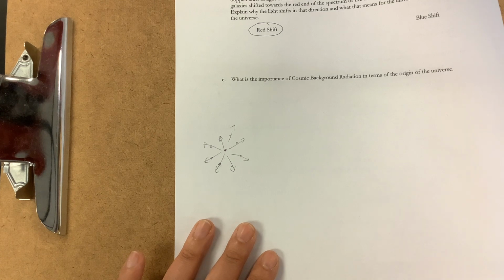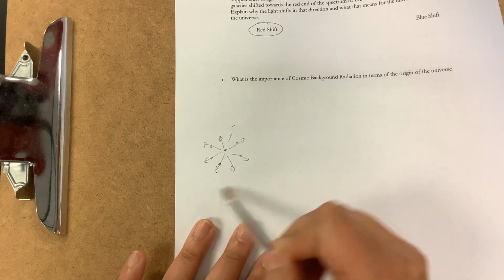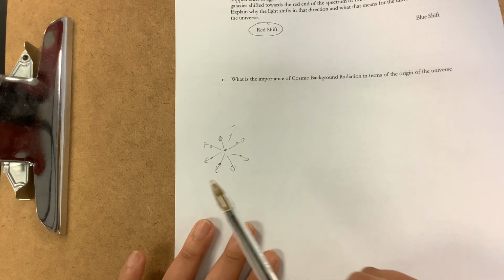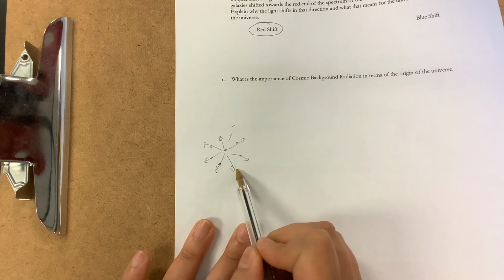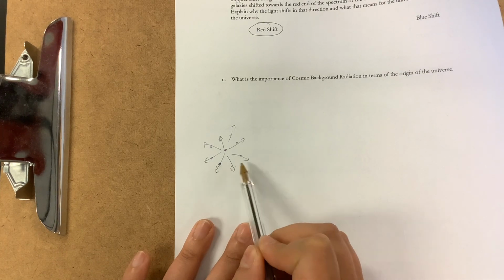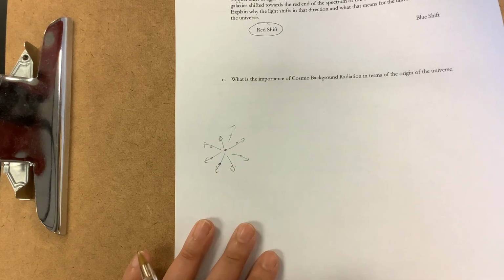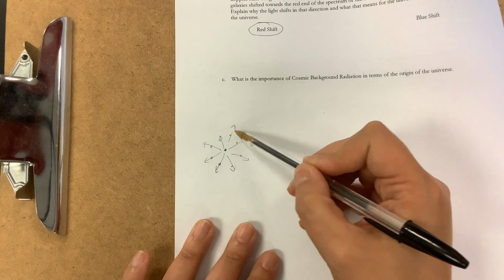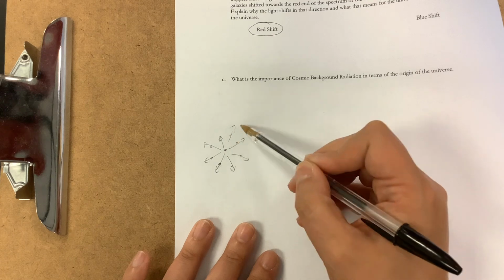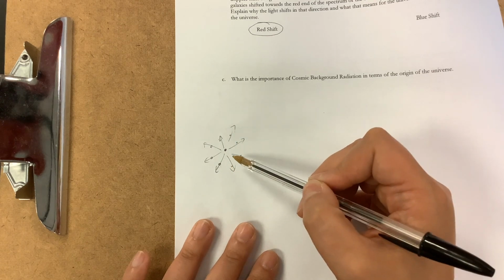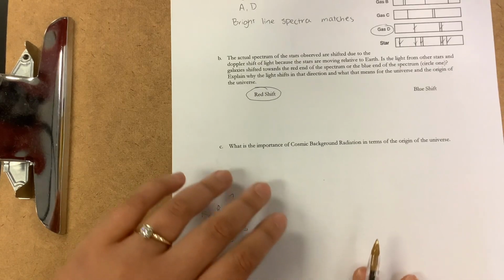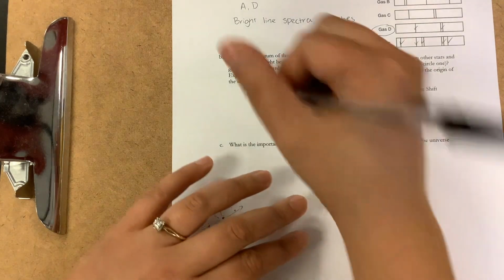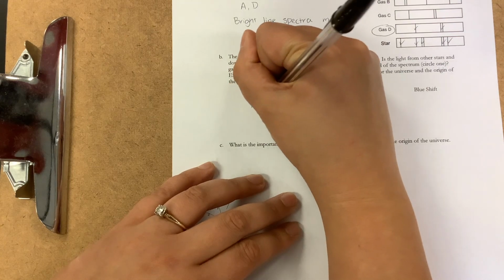With all that leftover energy from the Big Bang, the galaxies that are far away from us are moving away from us very fast. In fact, can you see how two adjacent galaxies might be moving away from each other, but at a slower rate than these two that are on the opposite sides of the universe from each other? Right? So we need to know that redshift goes with away. This means the stars are moving away from us.